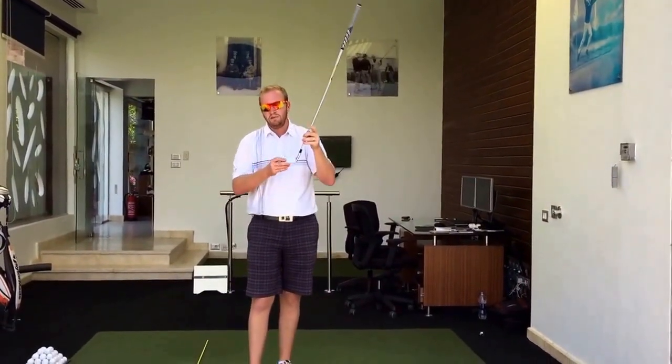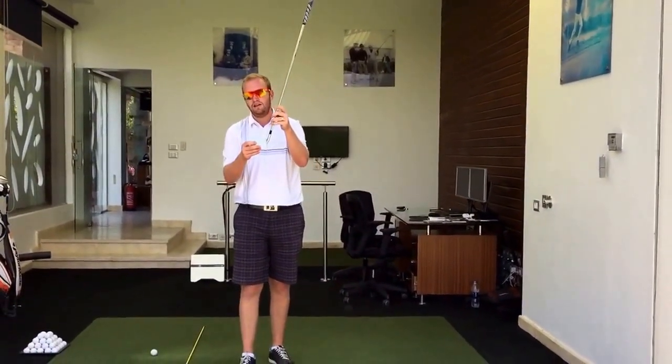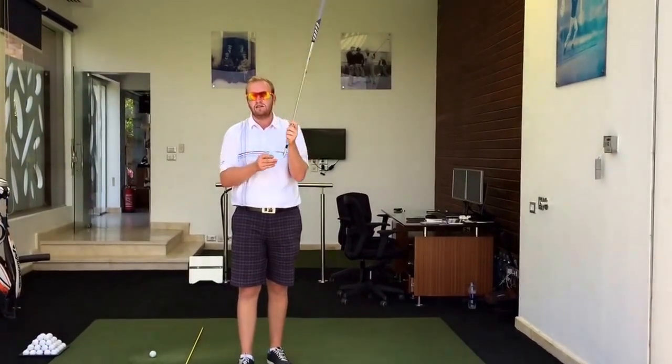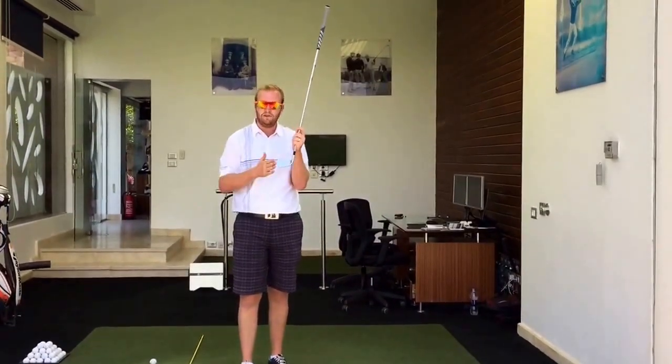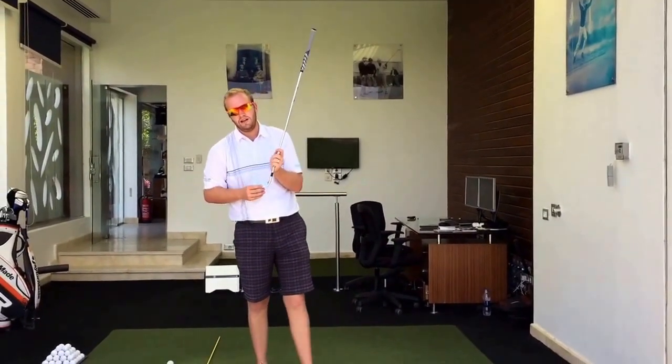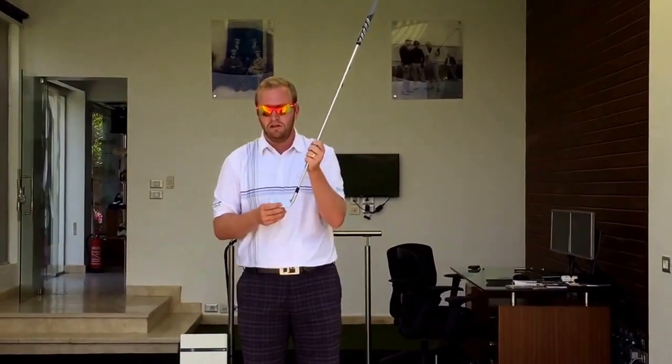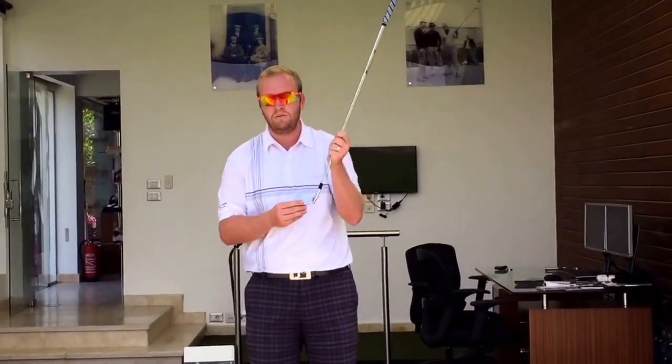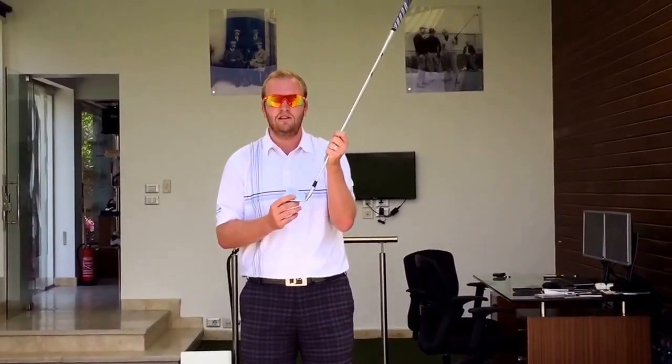Getting the right relationship between club face and club path is key to hitting good golf shots, key to if you want to shape the ball right to left or left to right, and it's key to also hitting the ball straight. So bring yourself down to the Alegria Academy and we're going to show you how to line up your club face with your path to hit the desired shot that you're looking for.